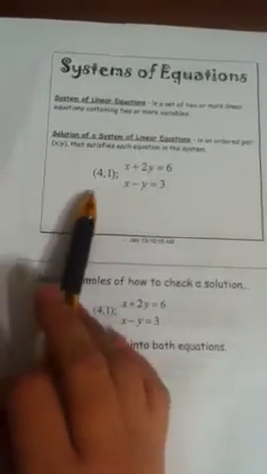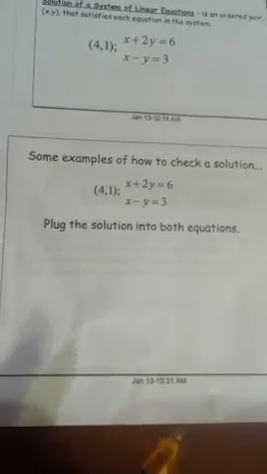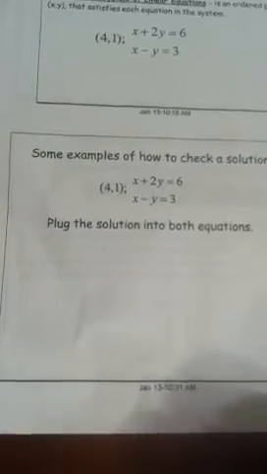For instance, this one. We have x plus 2y equals 6 and x minus y equals 3. The solution is an ordered pair that satisfies both of these equations in the system. So for instance, let's check the solution. I'm going to plug it into both equations and see if it makes the statement true.